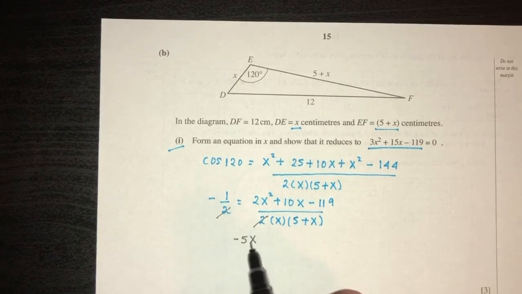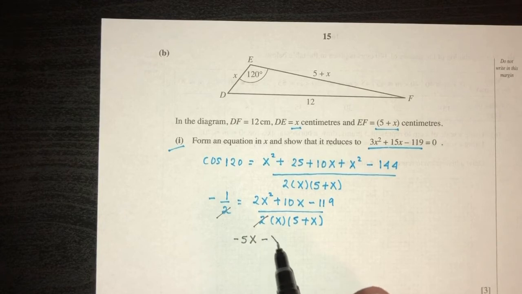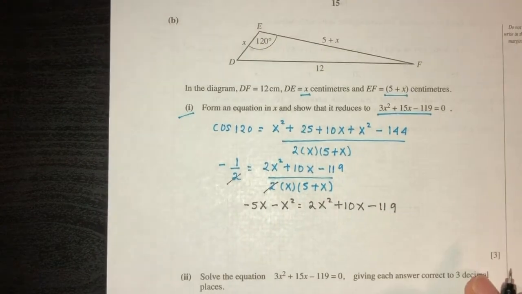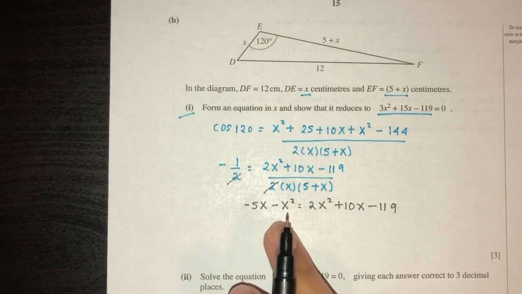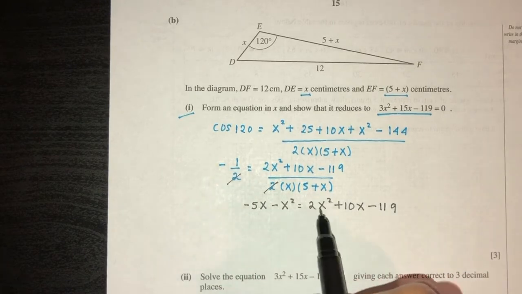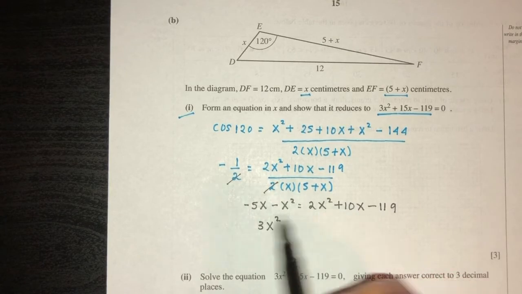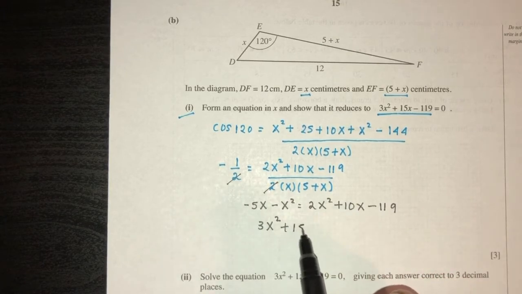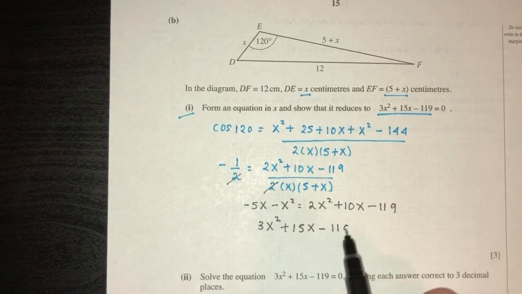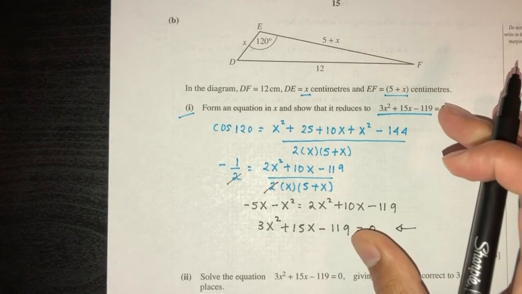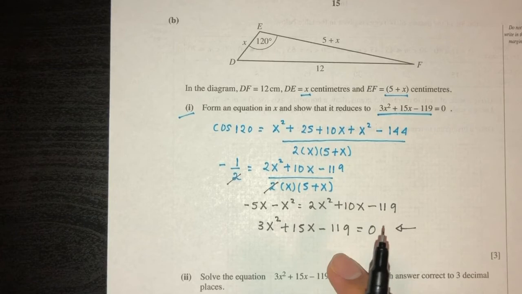So this will give you, cross multiply, you will have minus 5x minus x squared is equal to 2x squared plus 10x minus 119. Now if you simplify, we have to bring everything to one side, so this plus this, that will be 3x squared, 10x plus 5 will be 15x, and minus 119 equal to 0. This is shown as required, they are the same, so this is exactly what we need to show.